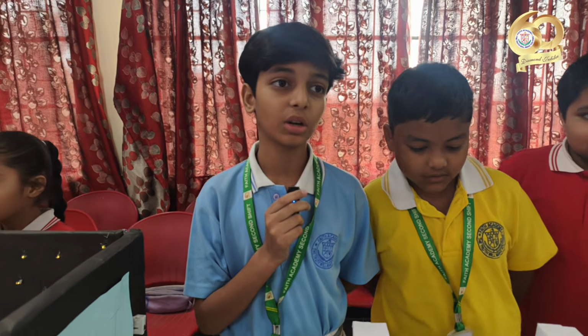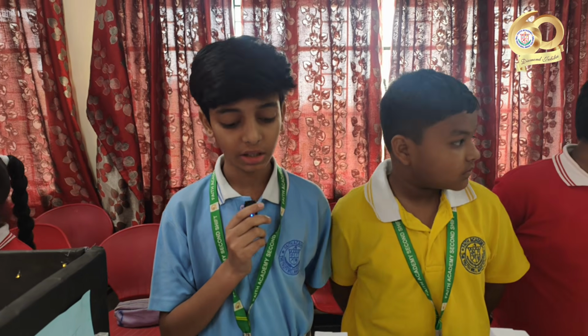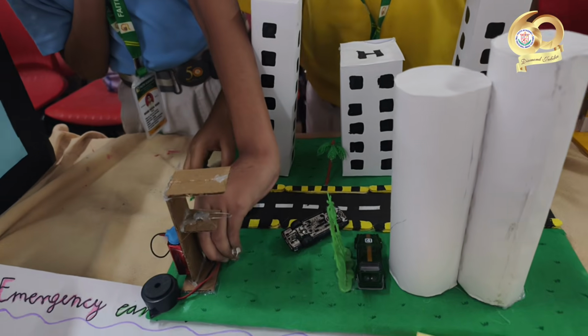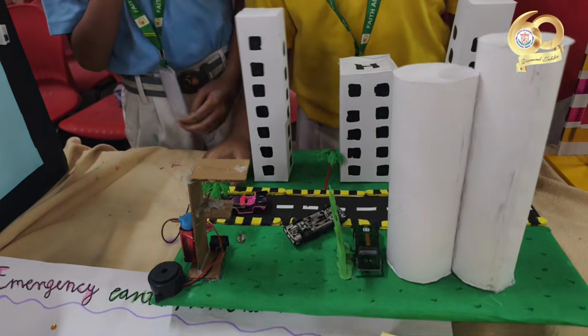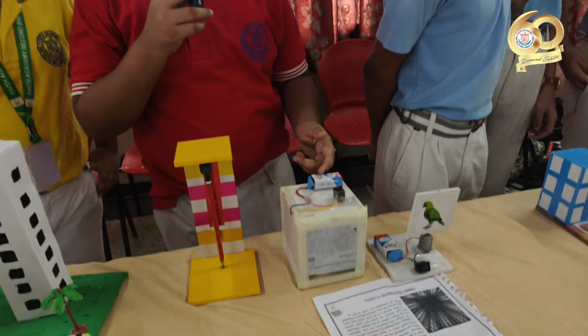Sir, the emergency earthquake alarm rings when an earthquake comes. It gives an early warning. When the ground shakes, it gives a signal to the wires, and the buzzer beeps.